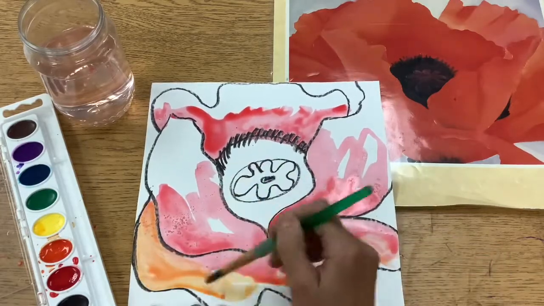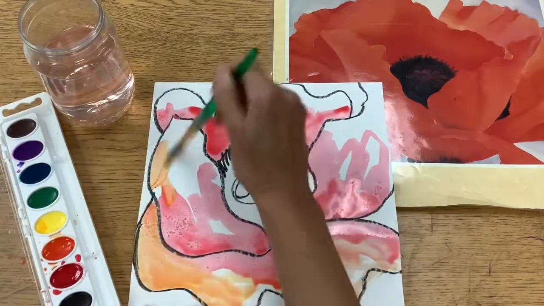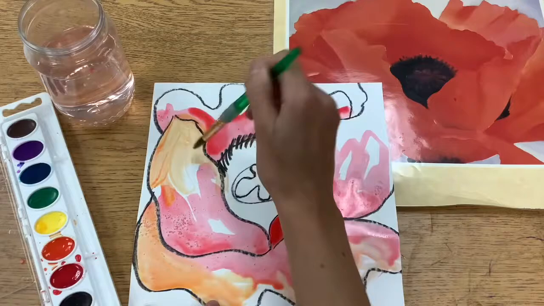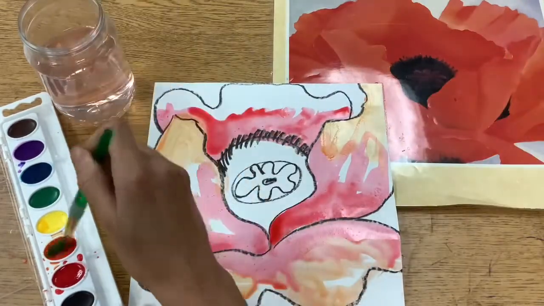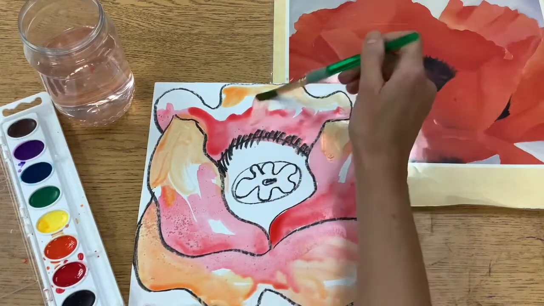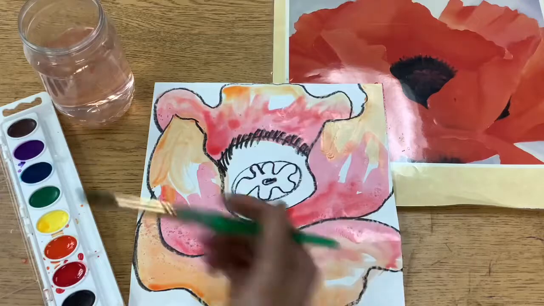Your flower likely has a lot of different colors in it. Please use your observation, that means seeing carefully with your eyes, to notice all of the colors in your flower picture.